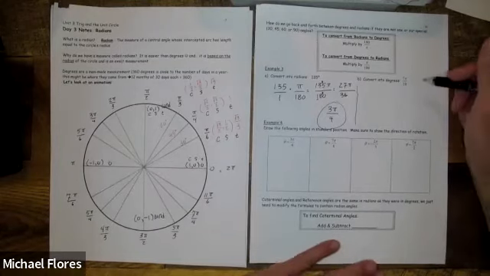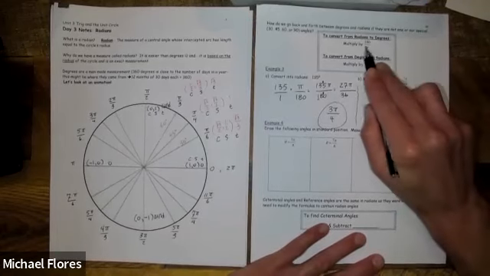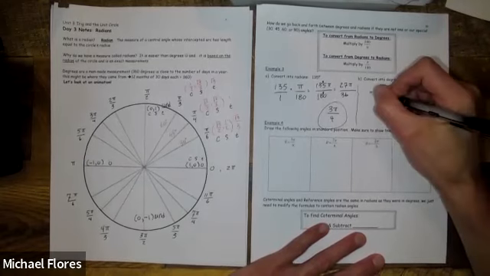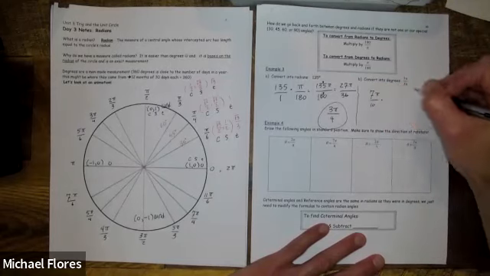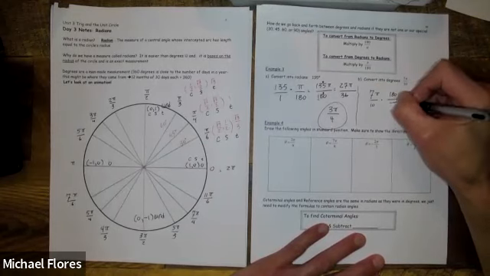All right, now we're going to convert 7 pi over 10 to degrees. Here's how we do that from radians to degrees. So 7 pi over 10 times 180 over pi.